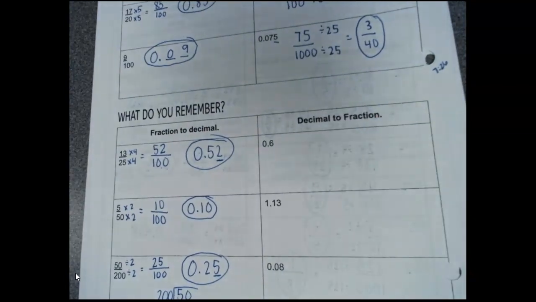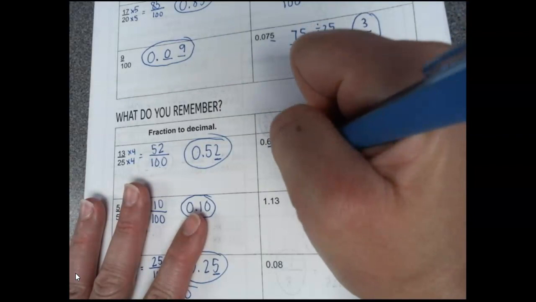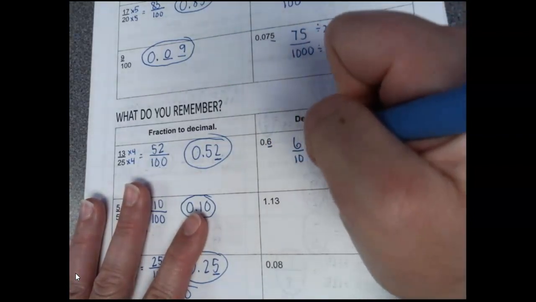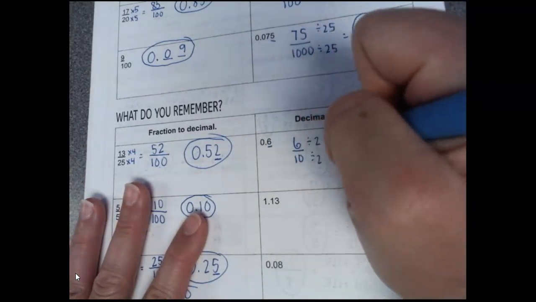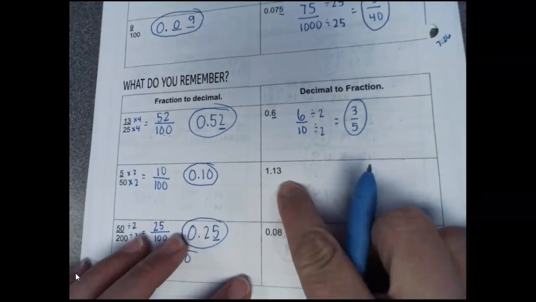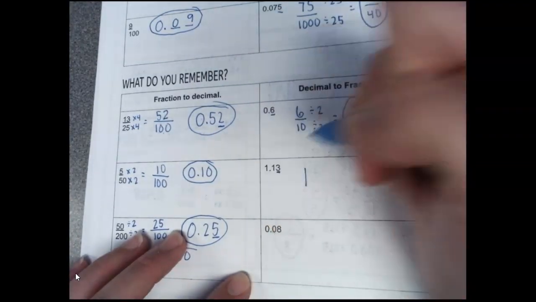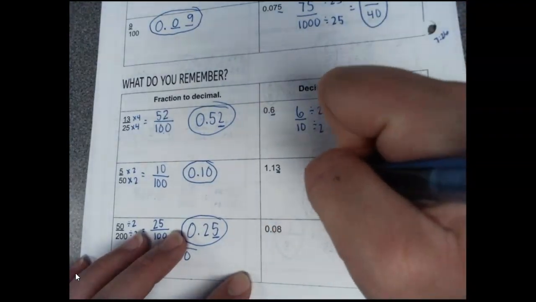Now we're going to turn a decimal to a fraction. The 6 is in the 10th spot, so 6 over 10. And then they're both even numbers, so I'm going to divide by 2. And I get 3/5. This next one has a whole number in it, so I need to make sure that my whole number stays. My 3 is in the 100th spot, so 13 over 100.